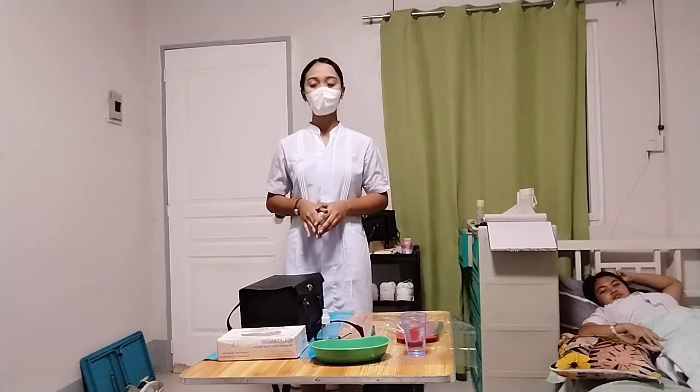So for the assessment, the points to be assessed during sputum specimen collection are: assess the overall health of the client related to the test being conducted, assess the need for the collection of the sputum, and assess the need for PPE.